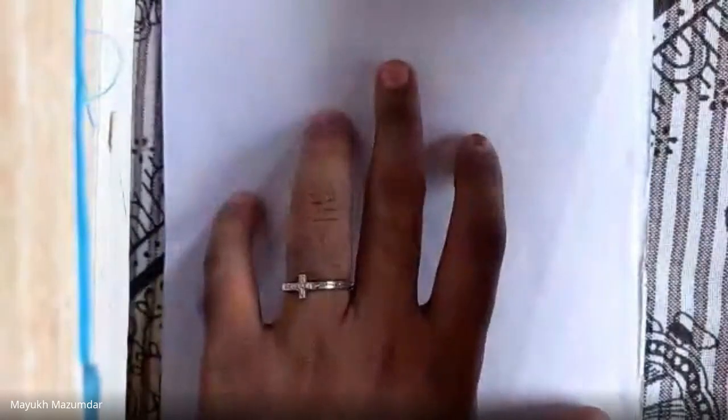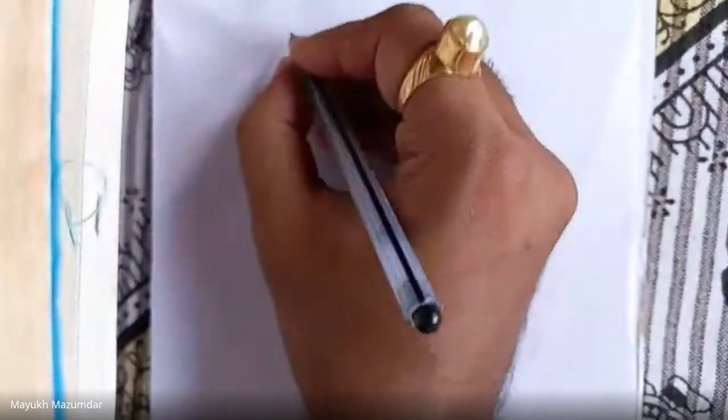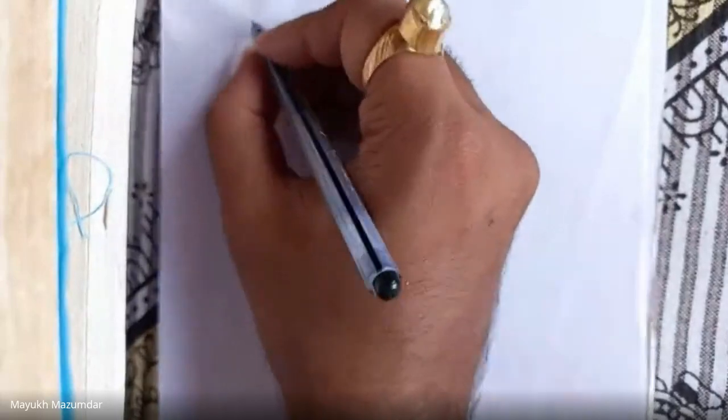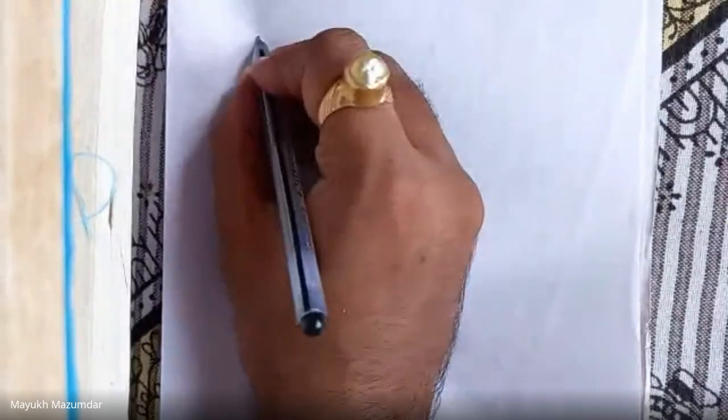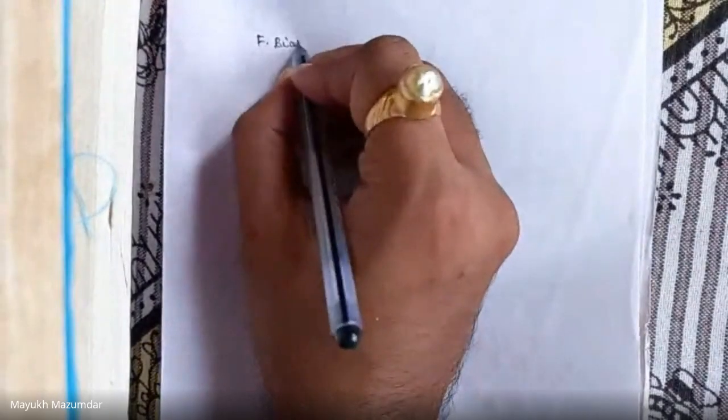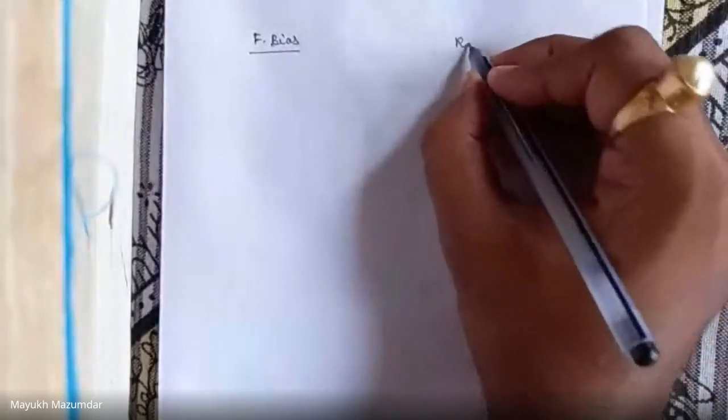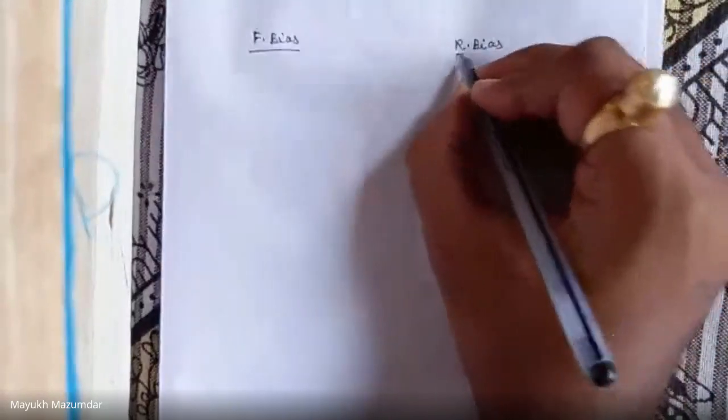Let me use a fresh page. So I'm talking about, let's take a diode in forward bias. I don't think anyone has any doubt regarding forward and reverse bias. If you have any doubt, please get it clarified right now.